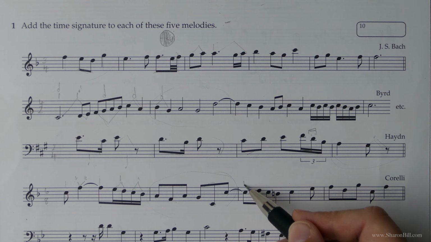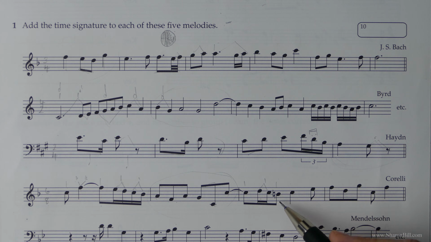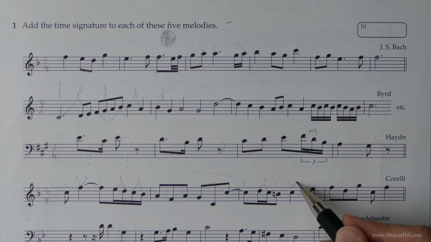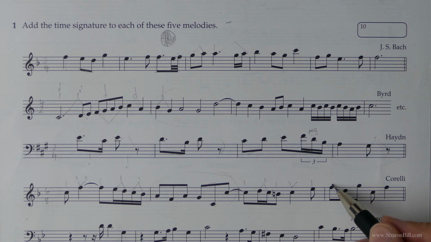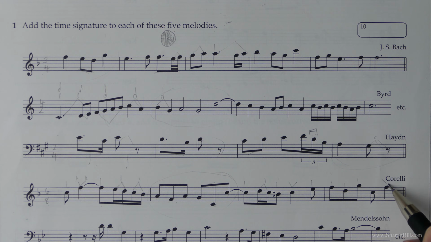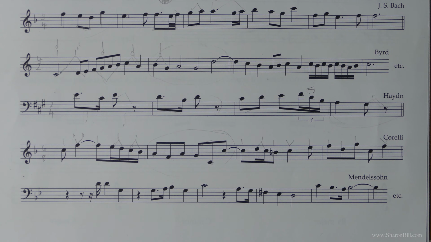Let's check this one. 1, 2, 3 quaver beats, 4, 5, 6. There we go. Let's look at this last one.